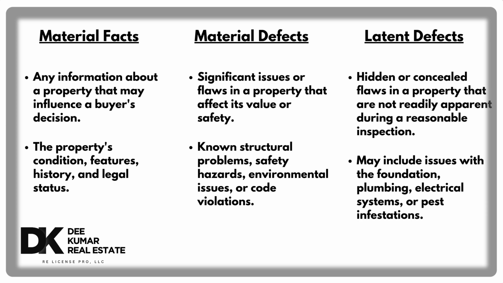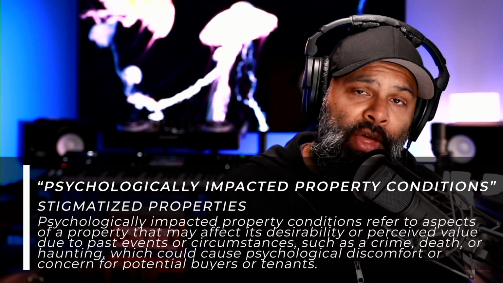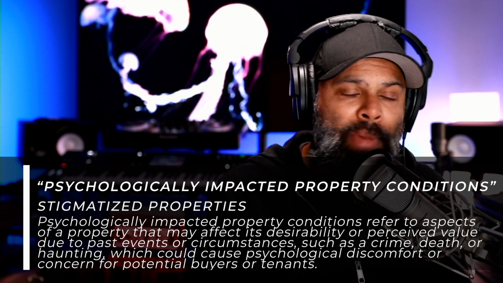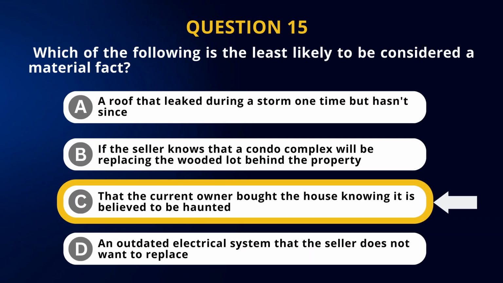By the way, they could also play that game. No matter what, haunted houses across the country are considered or classified under something called psychologically impacted property conditions. And these are things that you do not have to disclose in many of the states. Check your states. But in many states, you don't have to even worry about it because it's a legend versus actual fact or factually provable. So knowing that a house is believed to be haunted is going to be the least likely considered to be a material fact.